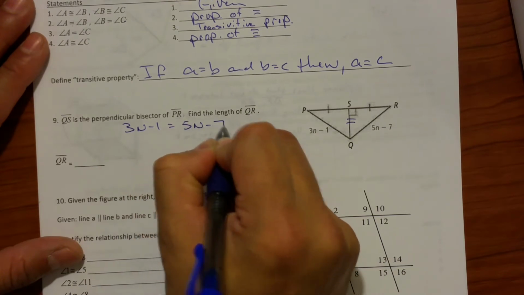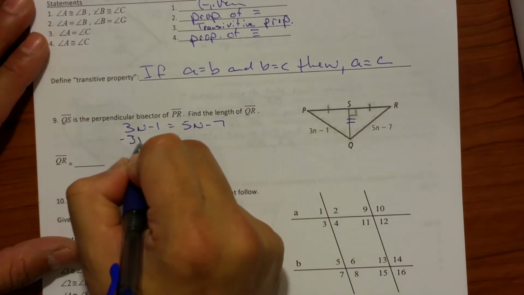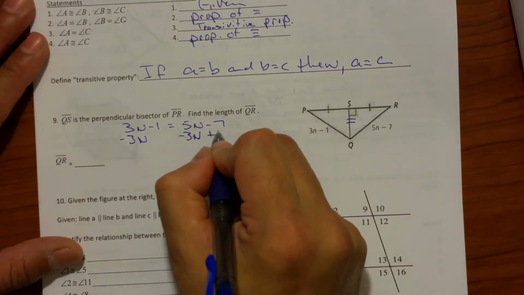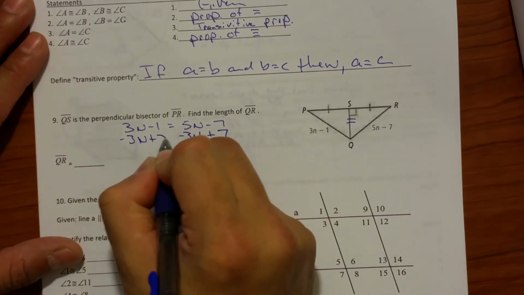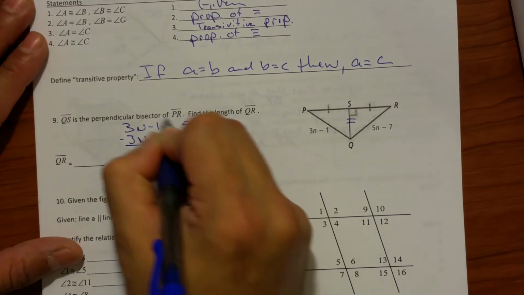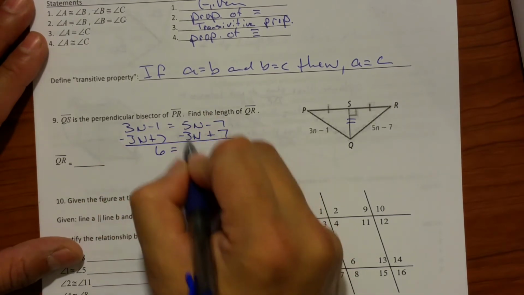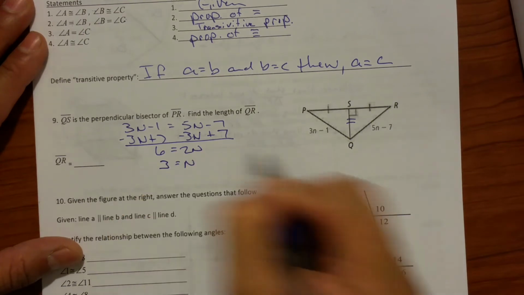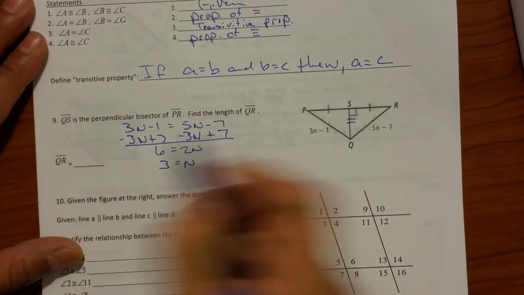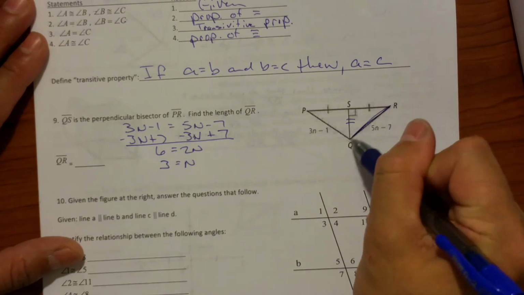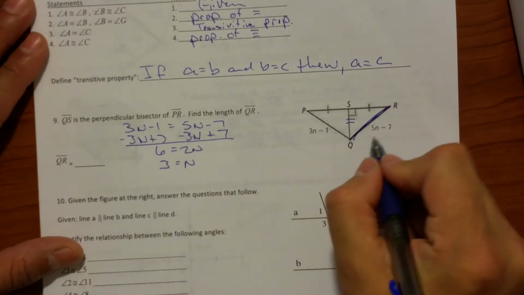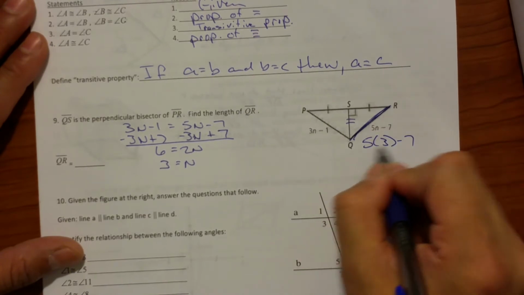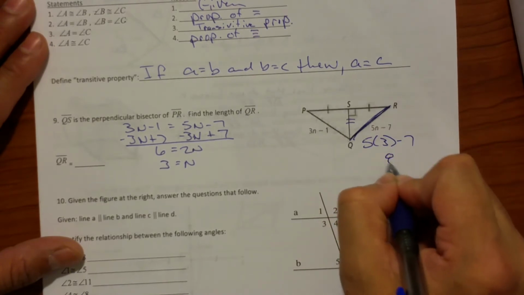5n minus 7 minus 3n minus 3n plus 7 plus 7. So on the left side I get 6, on the right side I get 2n, so n is equal to 3. And it says find QR, so QR is from here to here. So it's going to be 5 times 3 minus 7, which gives me 15 minus 7, which is 8.